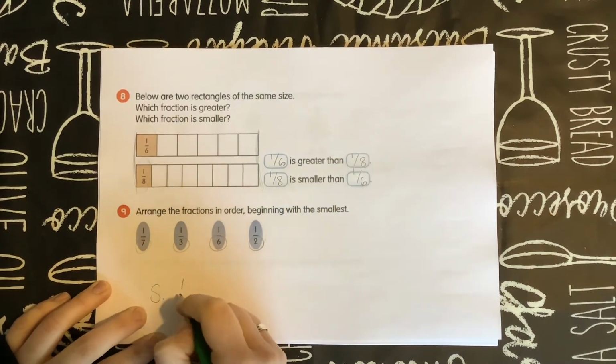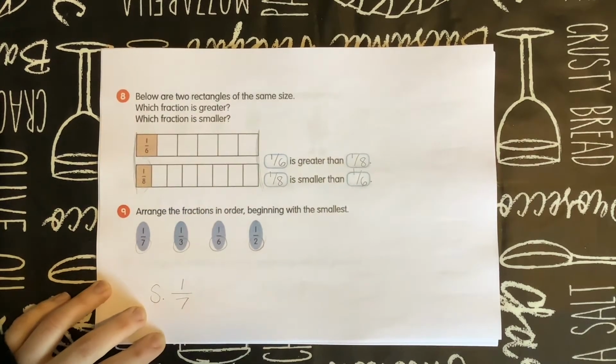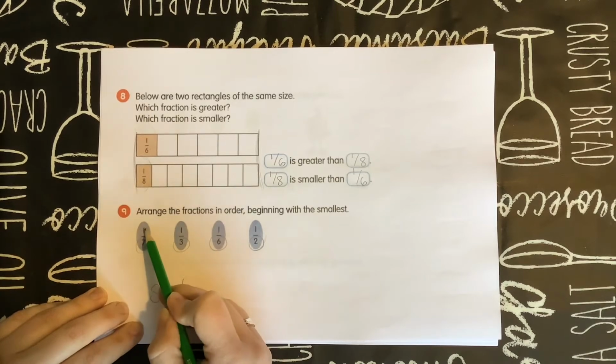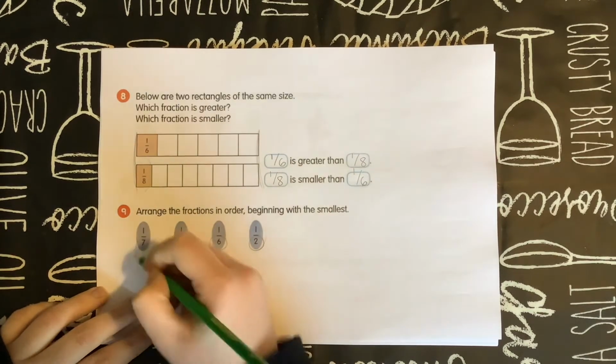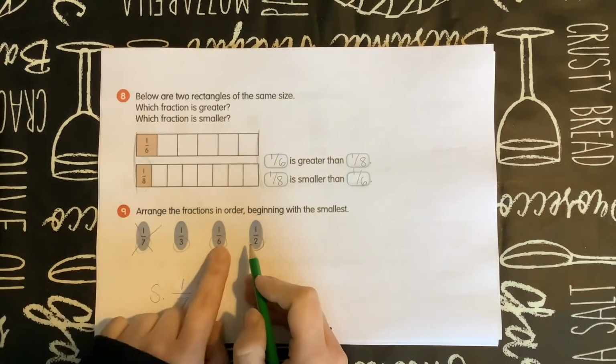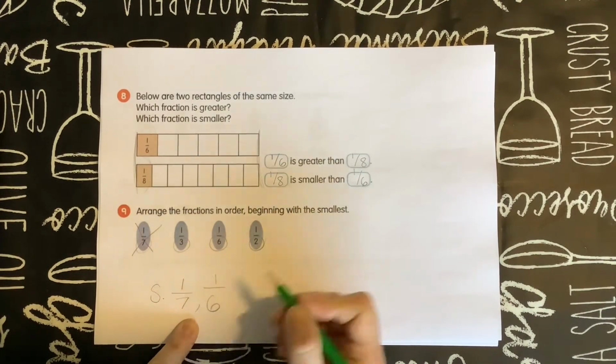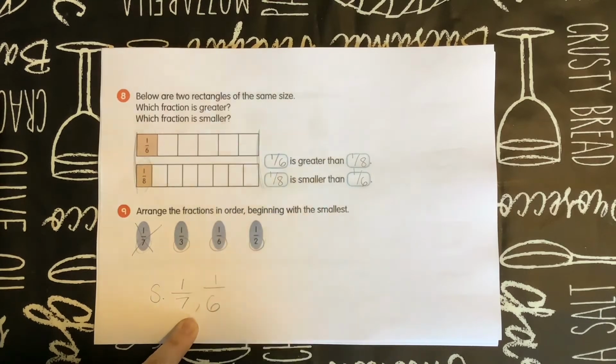So 1/7 must be the smallest because this cake's been cut into 7 pieces and you've only got one of those pieces. Then next, we've got a 3, a 6 and a 2. Well, I know this one comes next because that cake has been cut into 6 pieces and you've only got one of them.